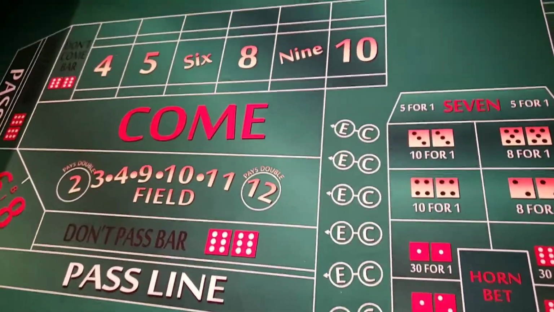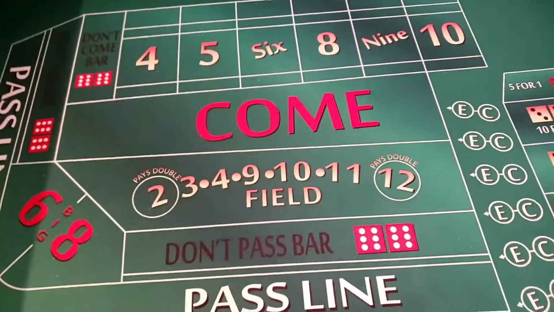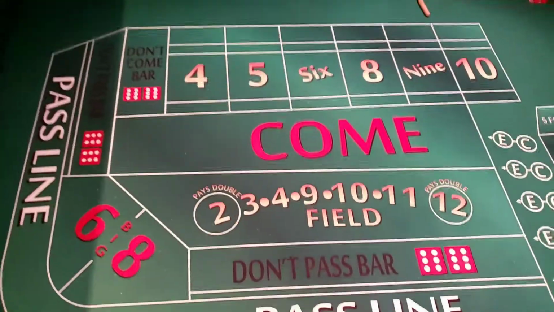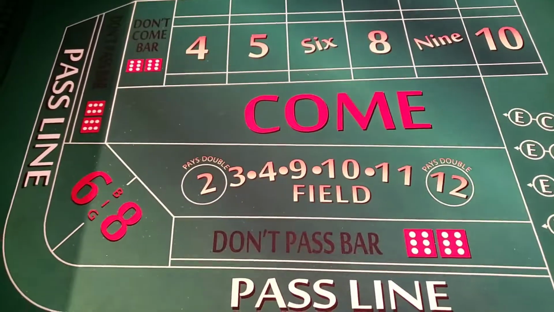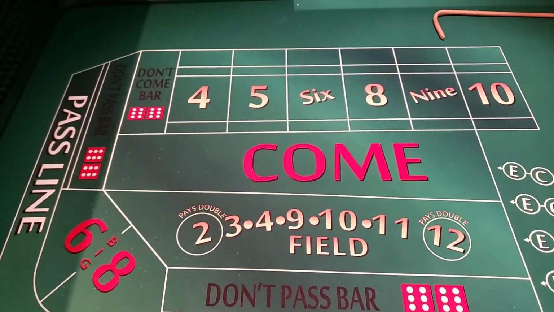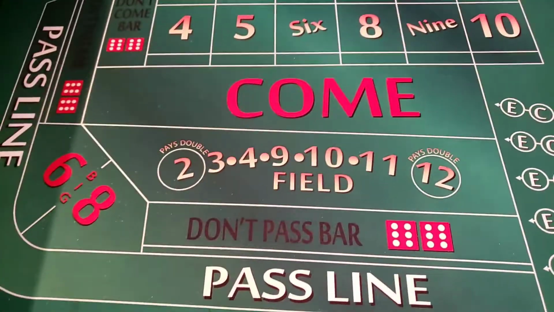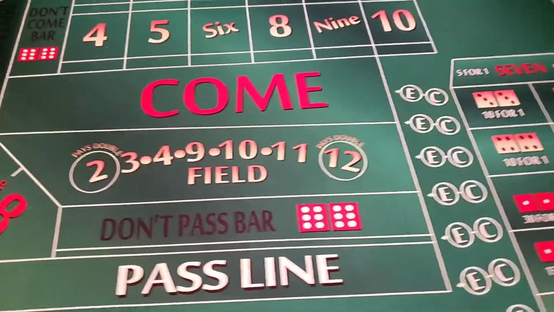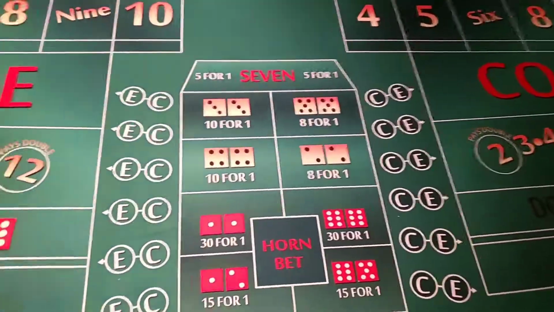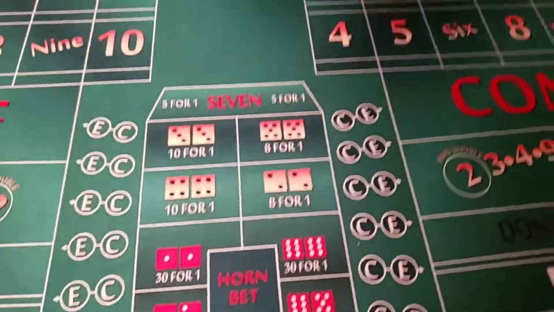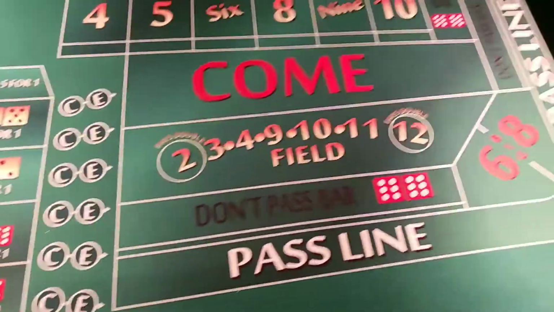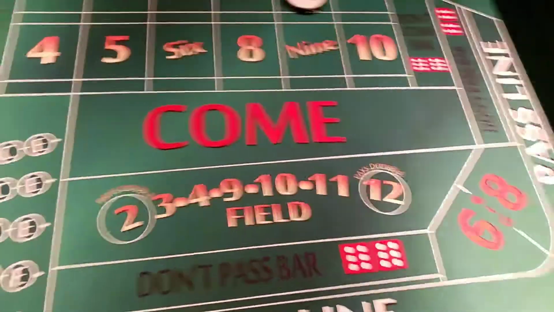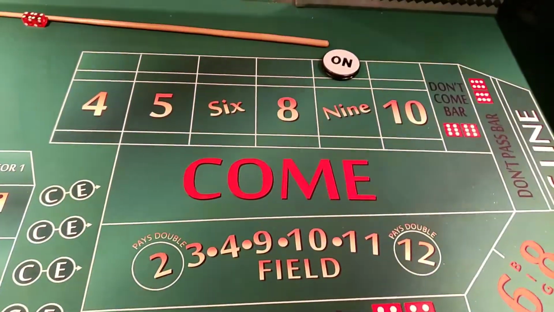So move over here. It's the same thing. It's the same layout as the opposite side. This is for the left side of the table. We're on the right side. And that's basically it. It's a basic layout of the table. Okay, the puck's there on the 9. So the shooter's shooting for the 9.